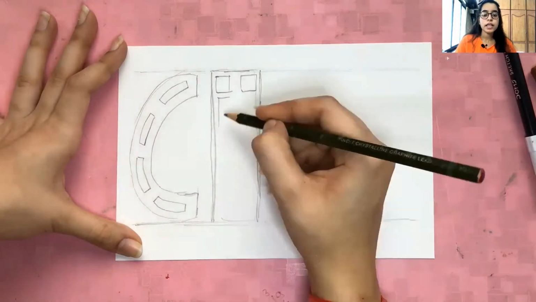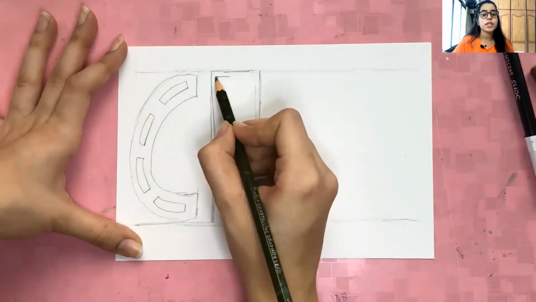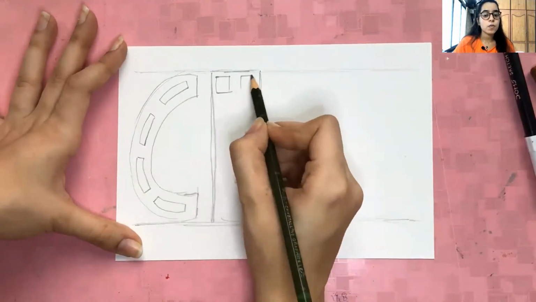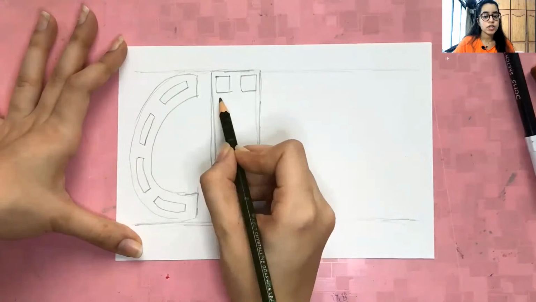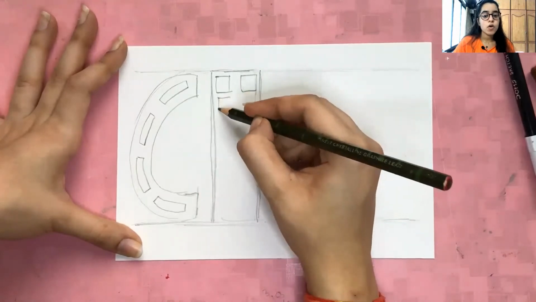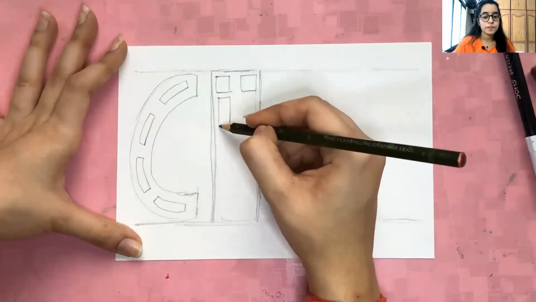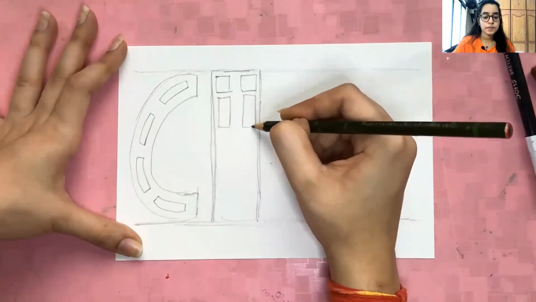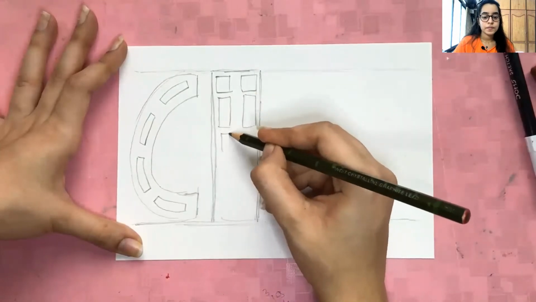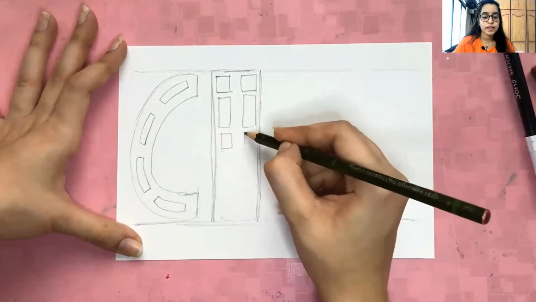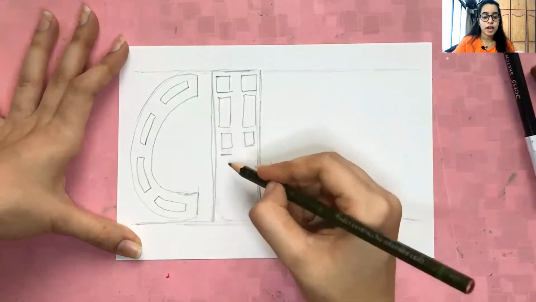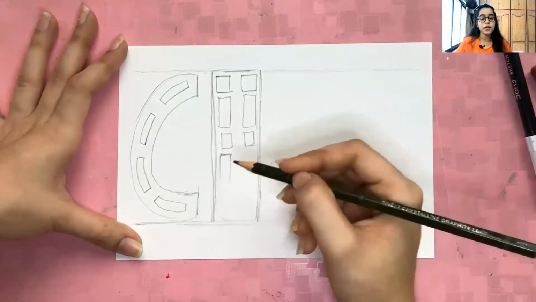Okay, so I'm quickly repeating it for you. First, we draw a rectangle and then we draw tiny squares and rectangles inside, just like small windows and balconies. Just drawing these squares and rectangles inside the larger rectangle.